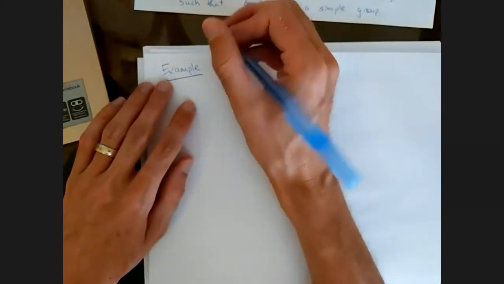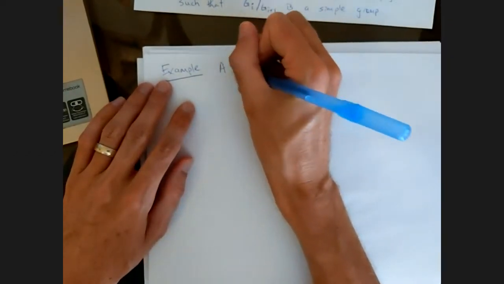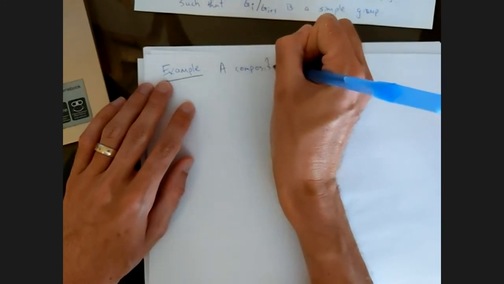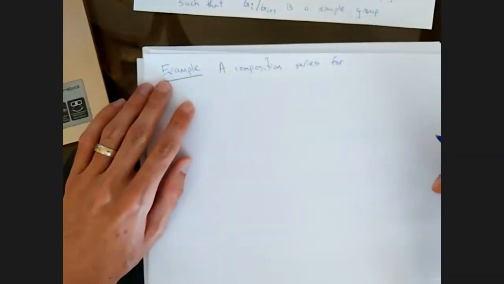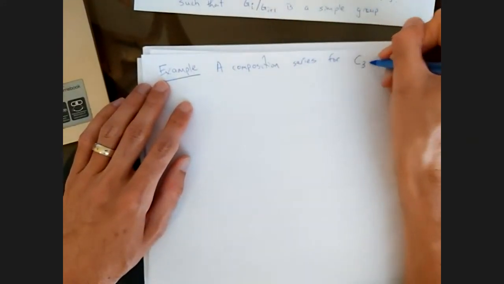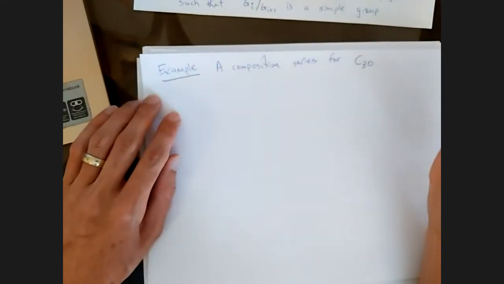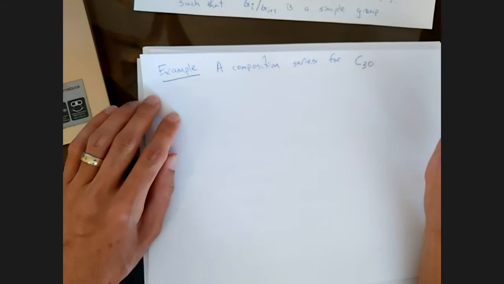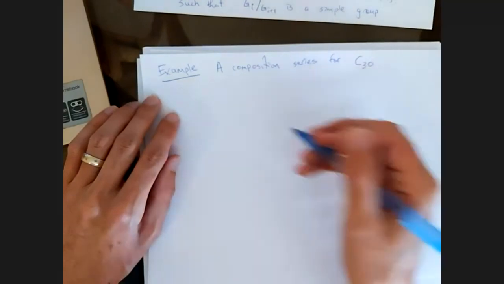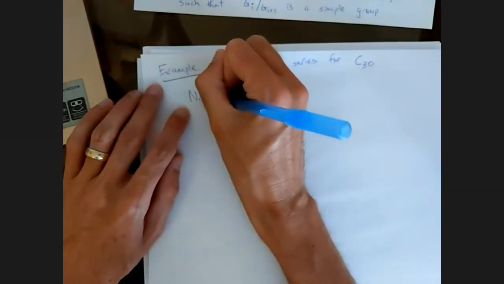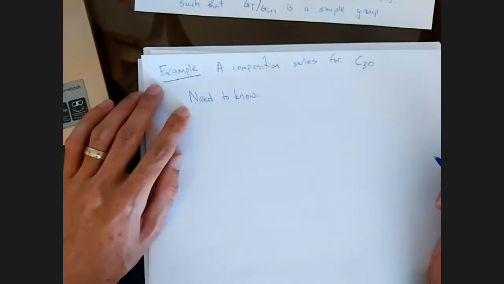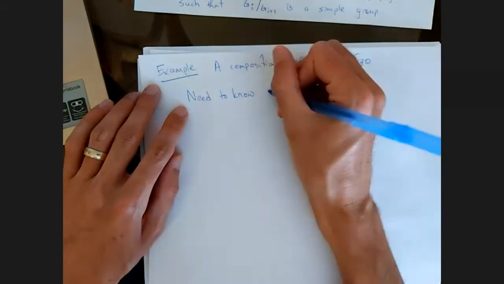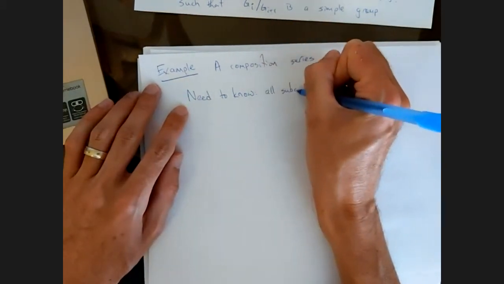Let's look at a composition series for the cyclic group of order 30. Let's try and figure out what that should be. In order to figure this out, we need to know that all subgroups of an abelian group are normal.